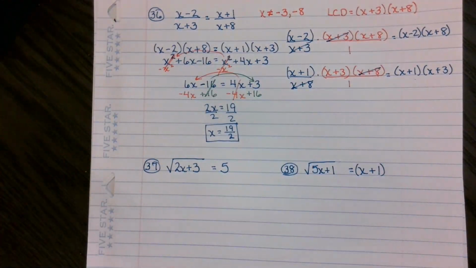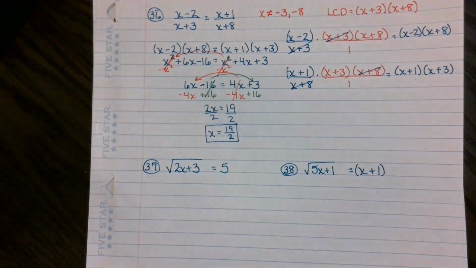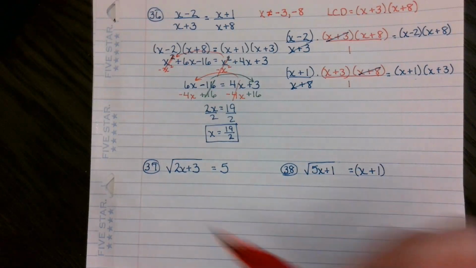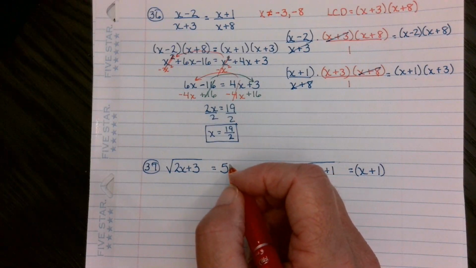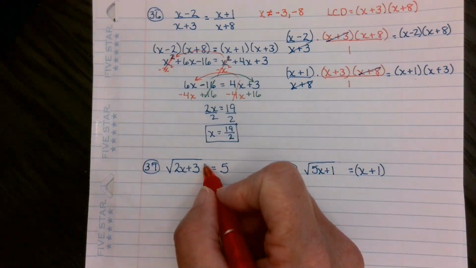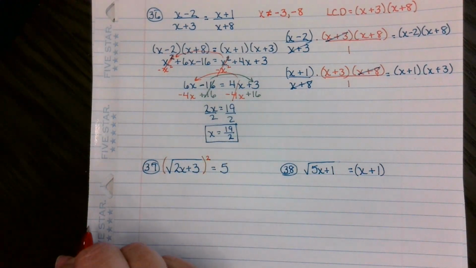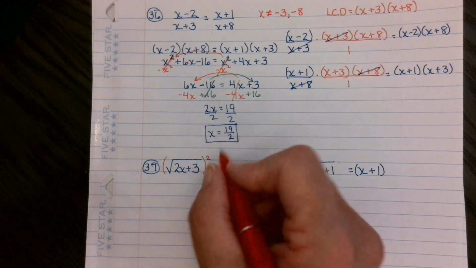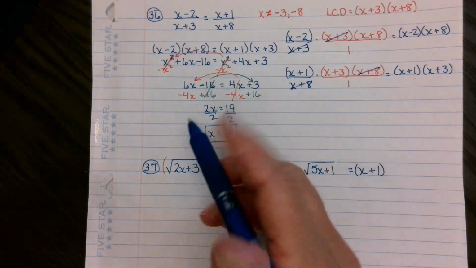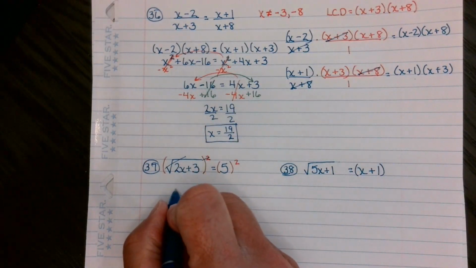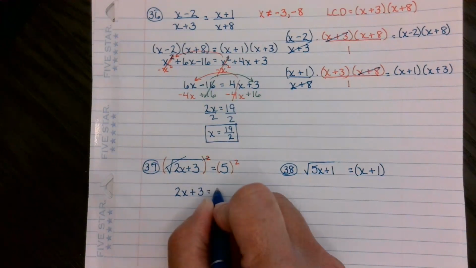All right. First thing you have to do when you have radicals is you have to isolate them if they're not already. What isolating means, they have to be all by themselves, at least one of them, if you have more than one. This one is by itself, so now to get rid of it, you do the opposite, which is square it. But if I square this side, I also have to square this side. So when I do that, this cancels with that, and I'm left with 2x plus 3 is equal to 25.